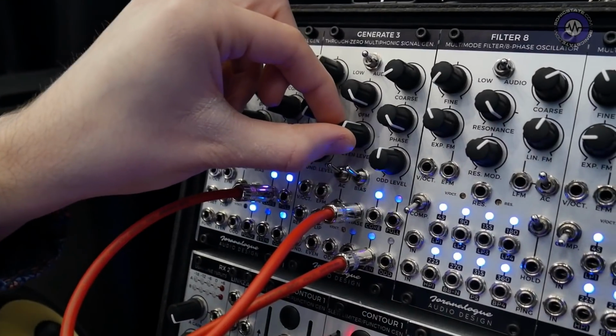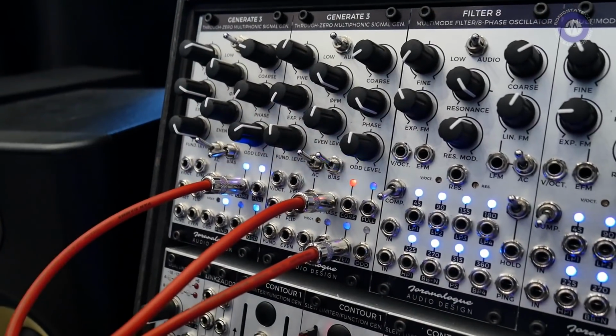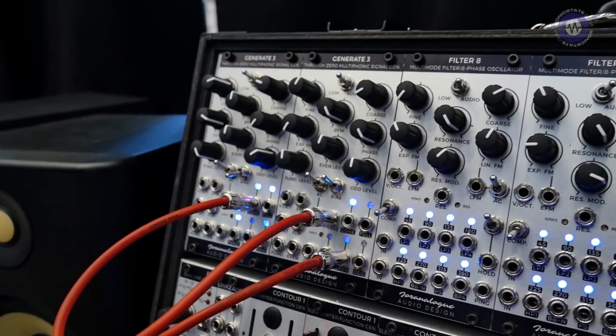you get FM type of sounds, but the oscillator frequency doesn't change. So the triangle core is still at the exact same frequency. And you still get these deep FM type sounds. This is actually how digital FM synthesizers typically work, by phase modulation. And you have true zero phase modulation and true zero frequency modulation available at the same time.